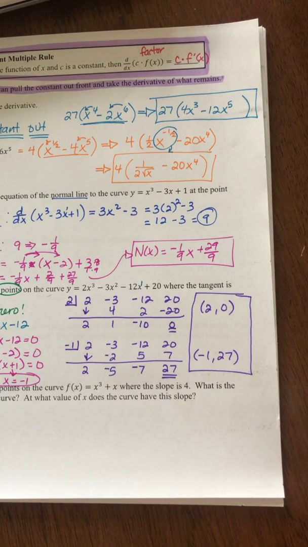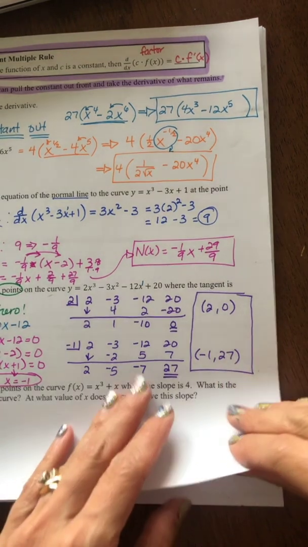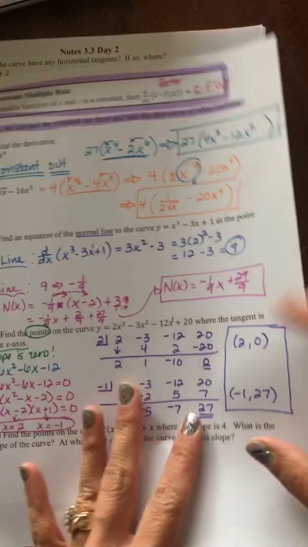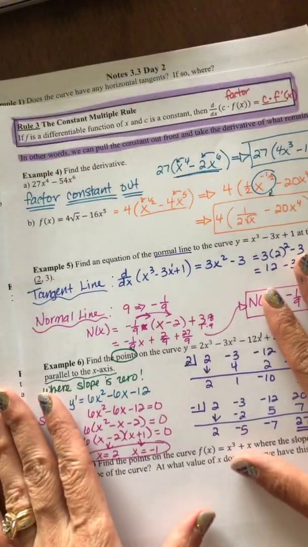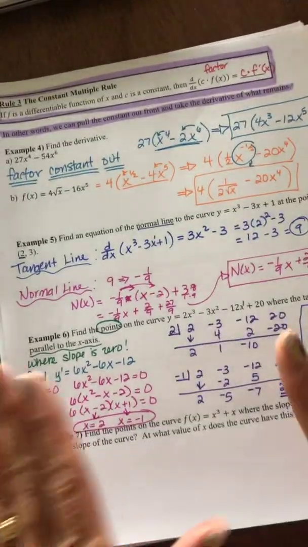Okay? All righty. And we'll skip example 7 just to save us some time. And that's it for 3.3 day 1. You'll have a homework assignment that goes with this, and then we'll be on to 3.3 day 2.